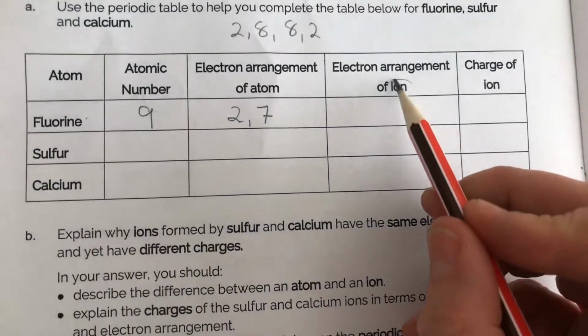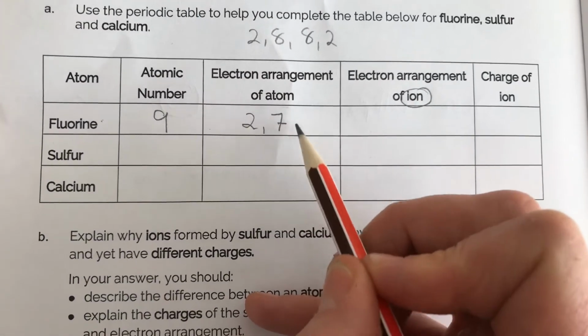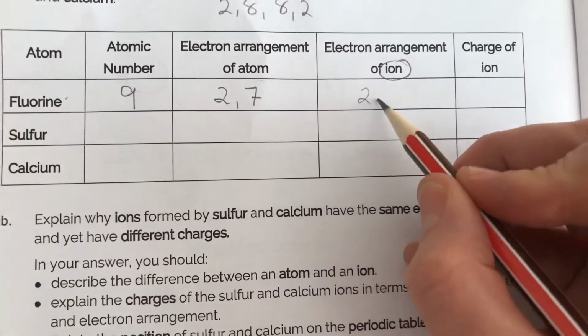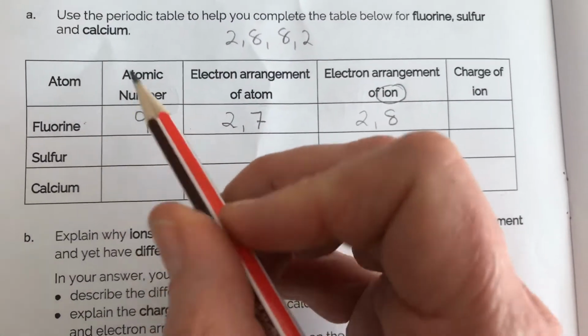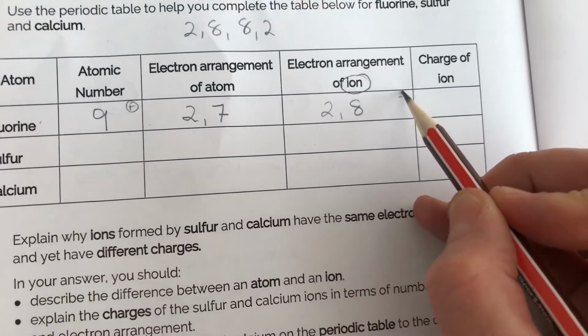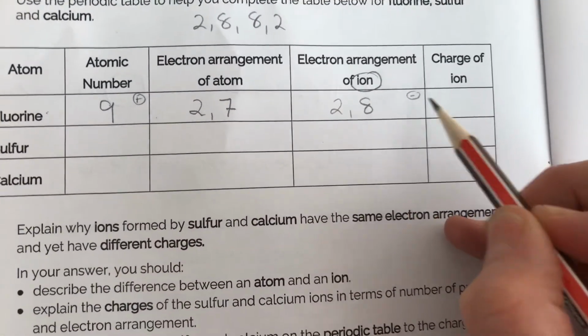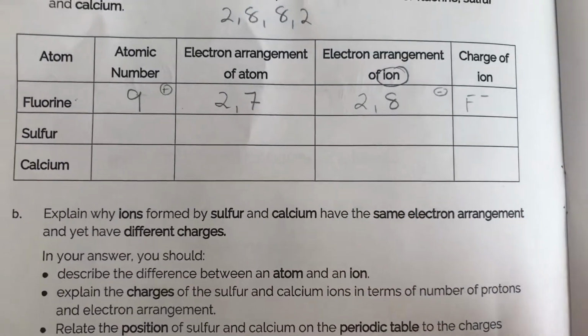The electron arrangement of the ion here, we need to get a full outer shell to make an ion, so that is going to gain 1 electron. It has now got 9 positive protons and now 10 negative electrons. With 1 extra negative, it is going to be F1 minus.